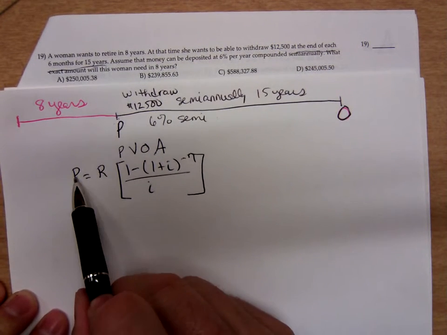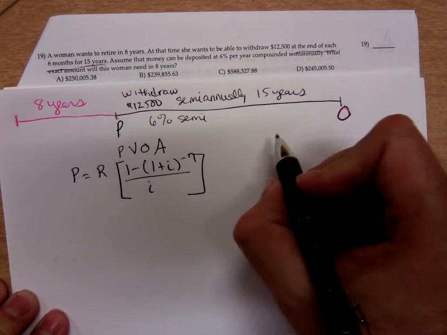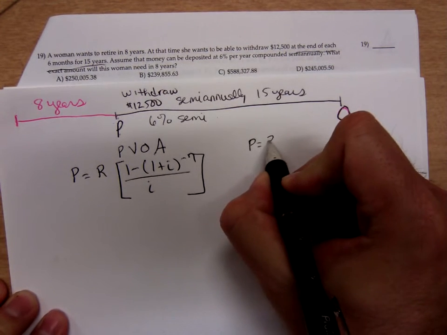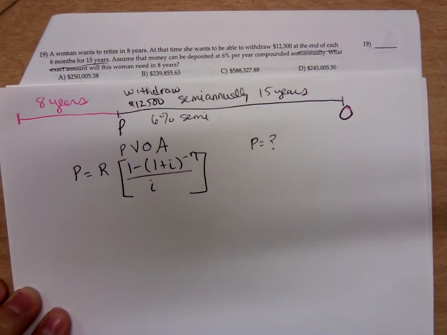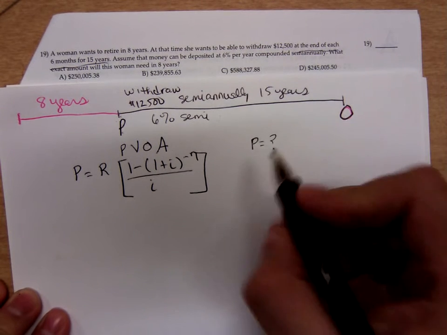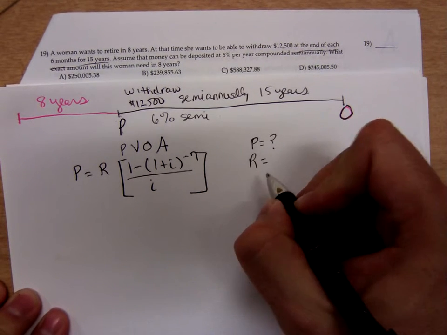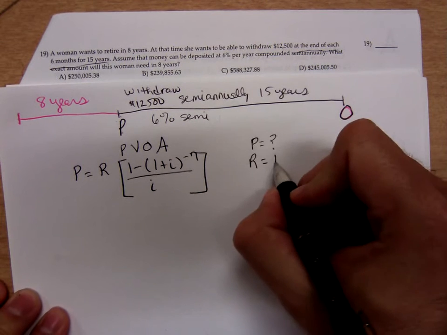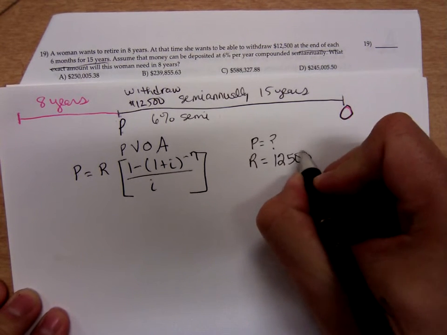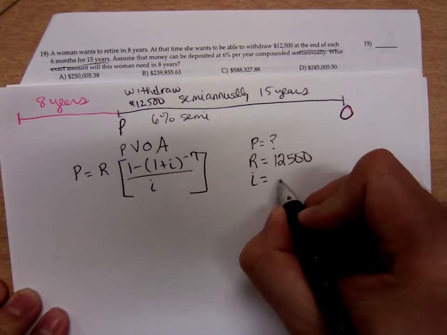Now P, that's what we're trying to find. So let me identify my unknowns, or the variables. P is what we're trying to find. R is the amount of the periodic payment. R is $12,500. I is the interest rate per period.